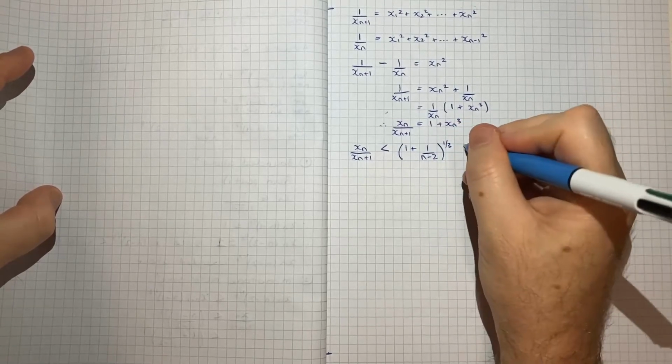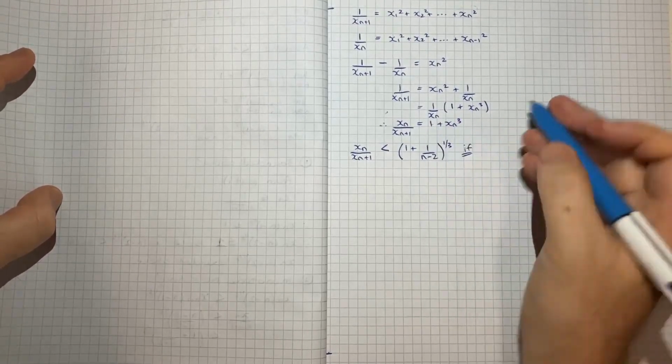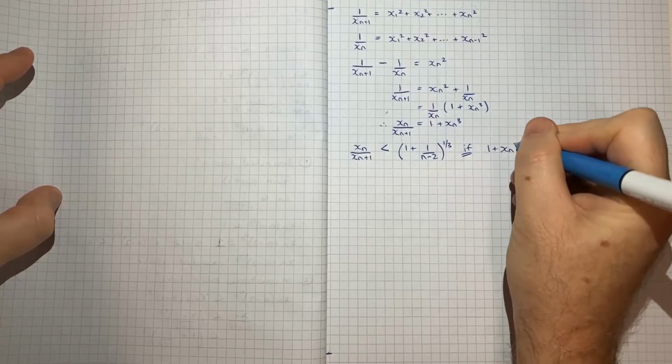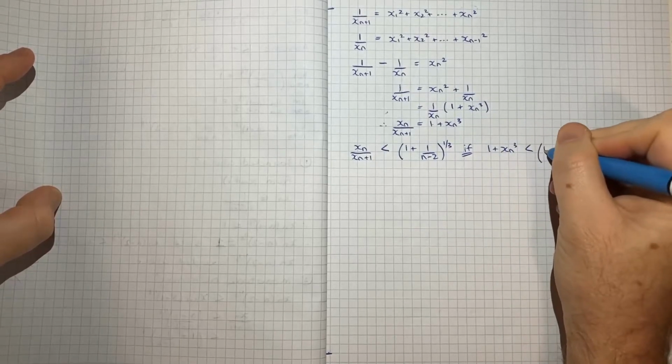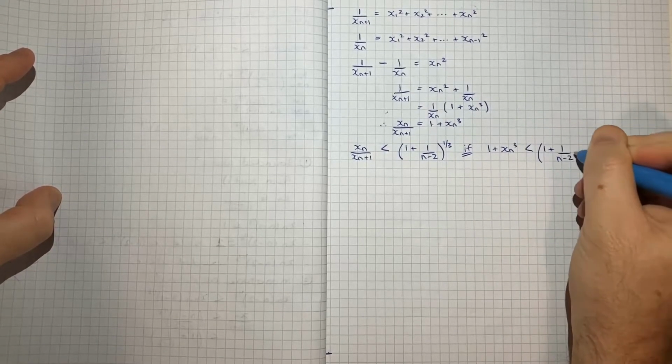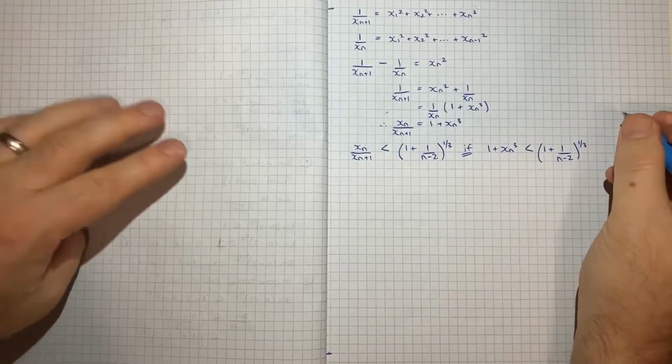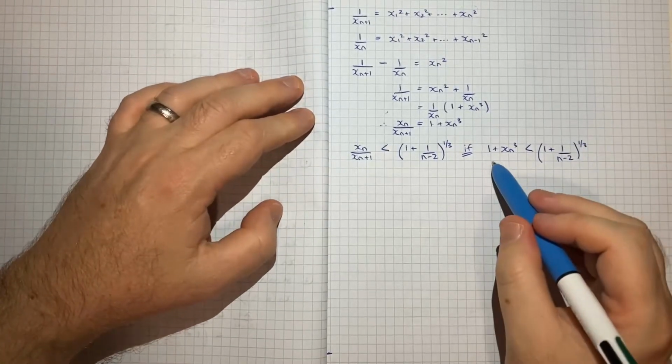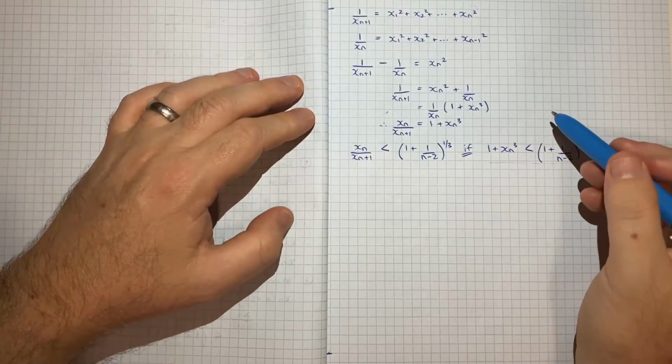That will be true if 1 plus x_n cubed is less than 1 plus 1 on n minus 2 cubed. So now this has become our task. This is what we want to show.